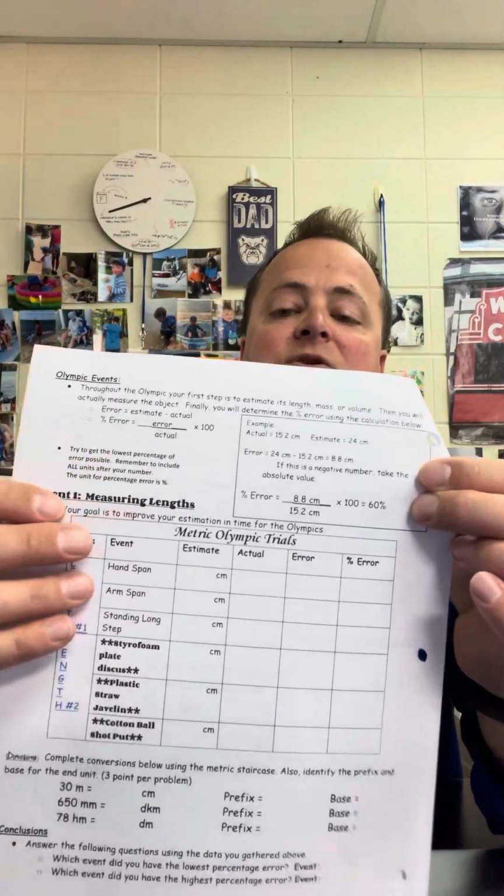This gives you some directions of how to calculate the percent error. Basically, and you're welcome to use a calculator for this, you take your error and you divide it by the actual. So in my example, if my estimate was 100 and the actual was 80, my error would be 20.